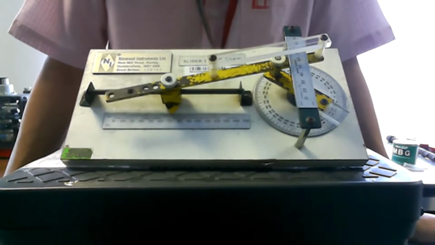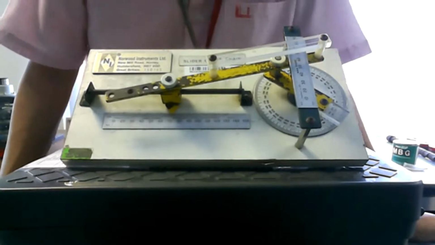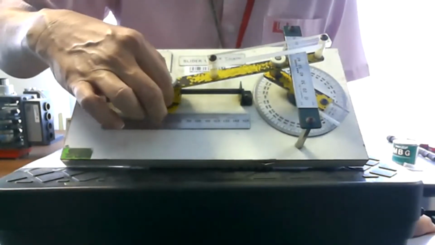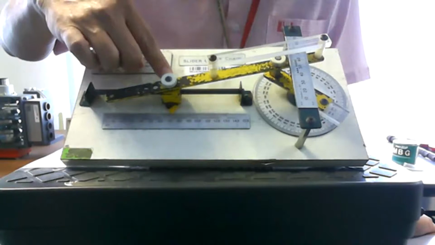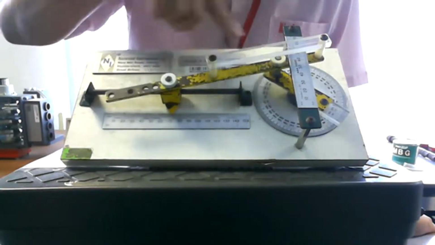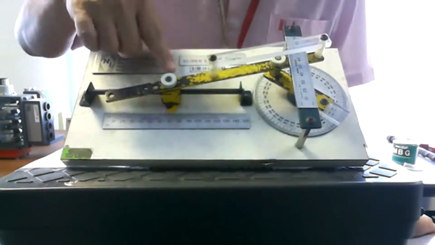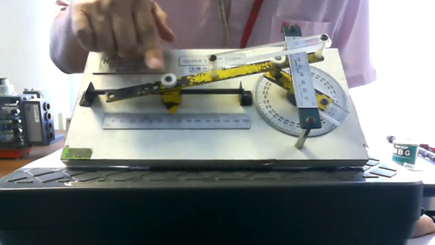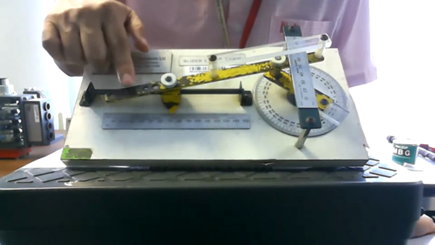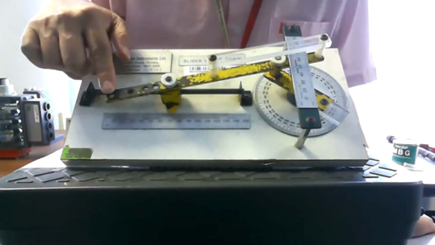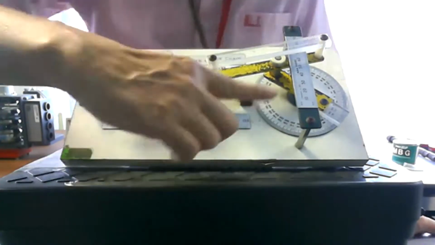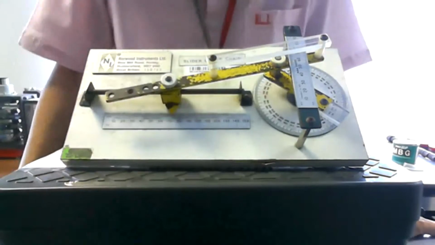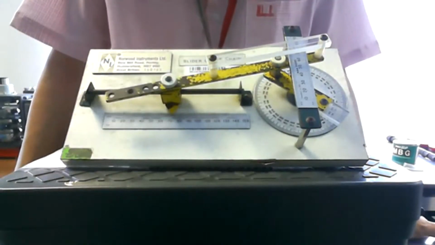Here you can see this slider crank chain apparatus, which consists of a slider acting as a piston, and a connecting rod. This connecting rod is adjustable, so it can be adjusted to 115, 130, 140, 155, and 175 millimeters. And a crank acts as the crankshaft for the internal combustion engine.